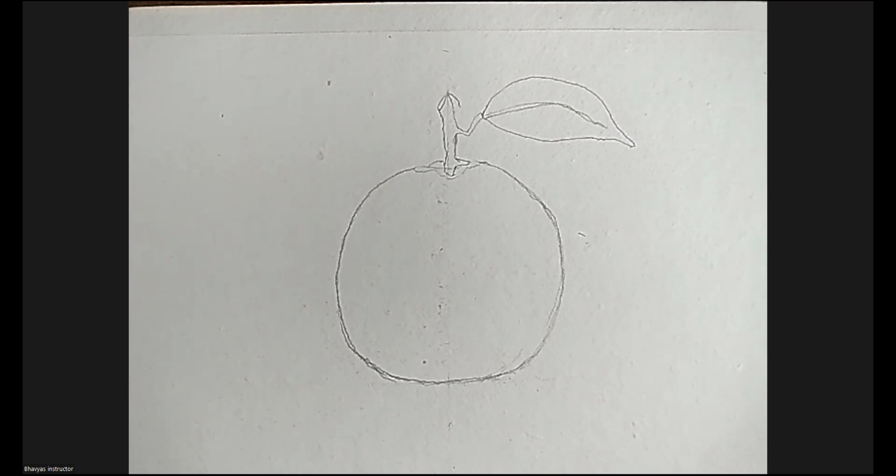Okay. Now I'm going to take brush number 12. It is a round brush. Or you can take mop brush number 0 or mop brush number 2. Or if you don't have mop brushes, you can take a round brush. Understand?